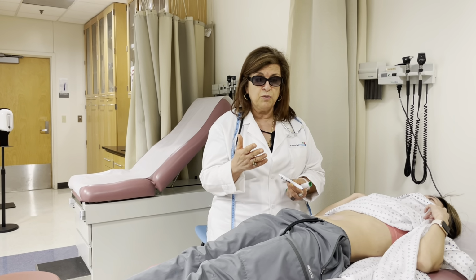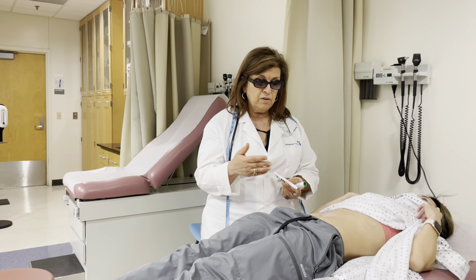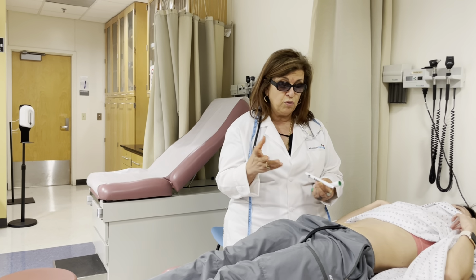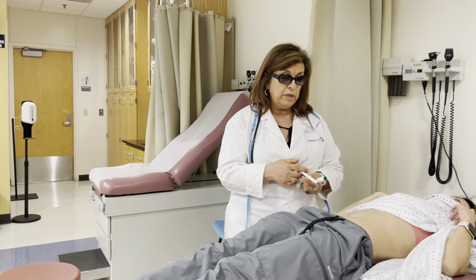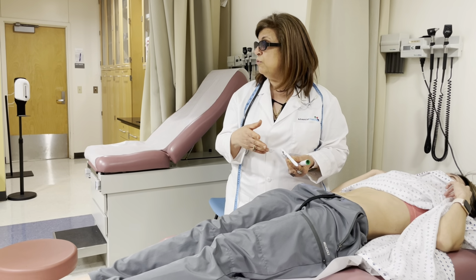No peristalsis. What else? No scars. No hematoma, no discoloration. All this you're doing when you're inspecting.